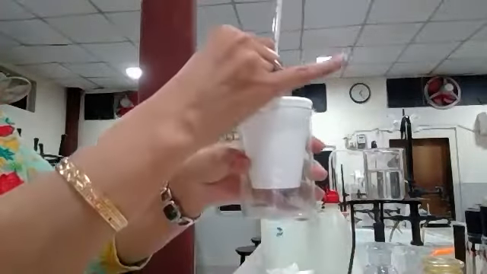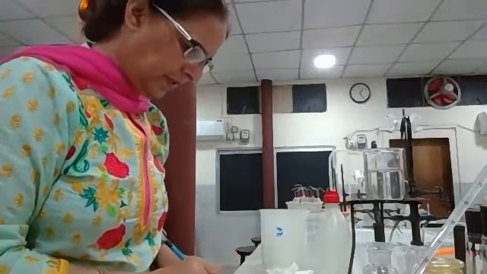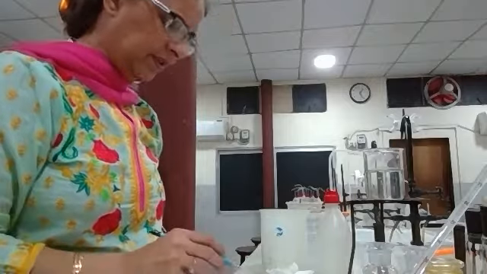So the temperature right now is, and it's no more changing, 32 degrees Celsius. So I will record this highest temperature as 32 degrees Celsius. Now see, temperature is recorded to 1 decimal place, okay? So it is going to be 32.0.